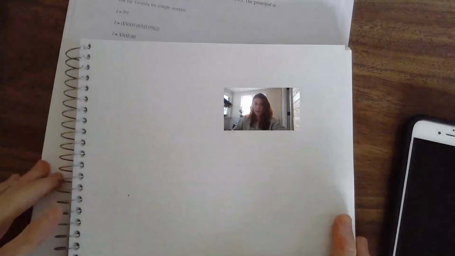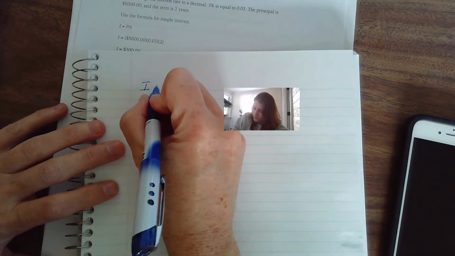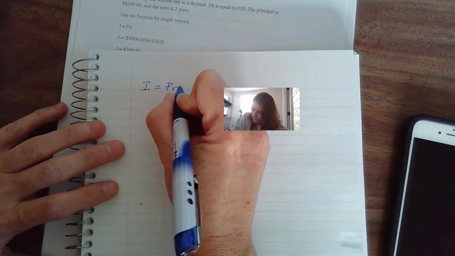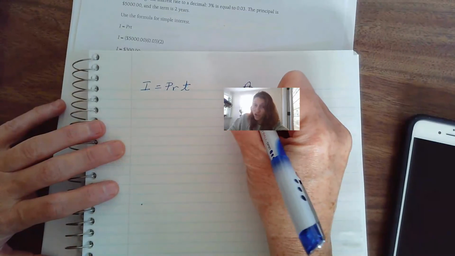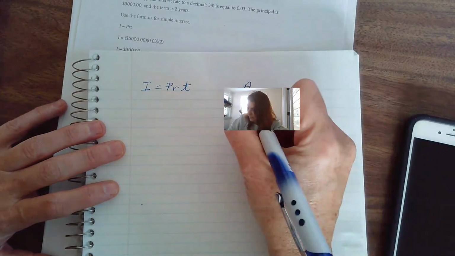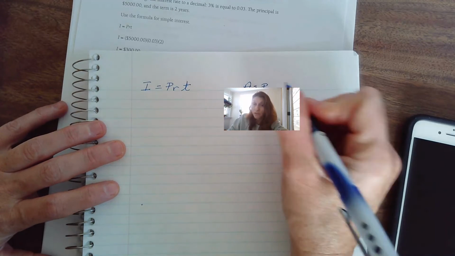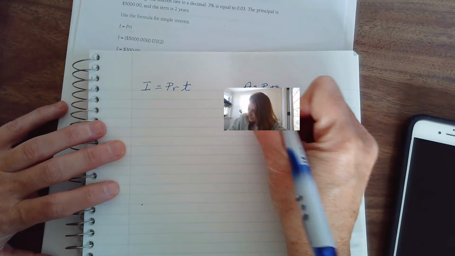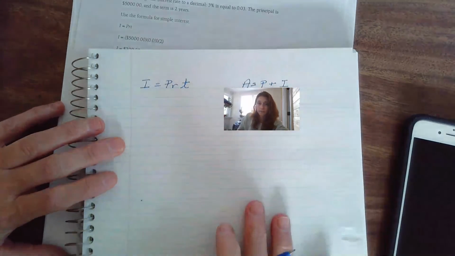Okay, as a reminder, always just write your formulas up above. Interest equals principal times rate times time. And then the actual value. Okay, actual value is the principal amount that you invested plus the interest that you've earned.